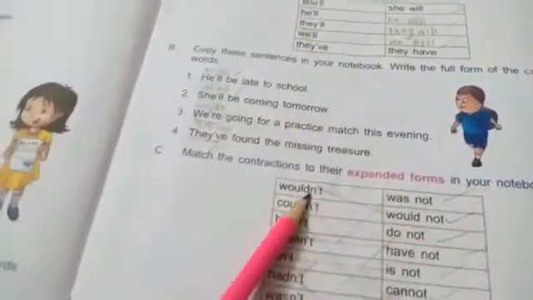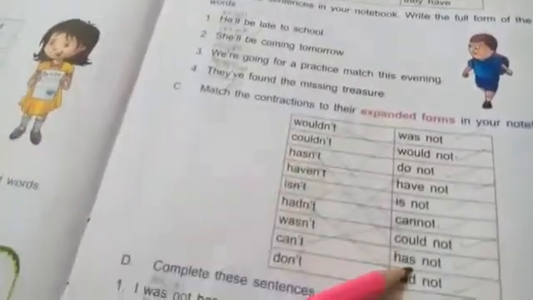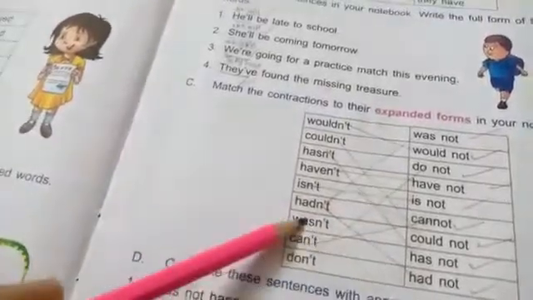Match the contraction to their expanded form in your notebook. Wouldn't, would not; couldn't, could not; hasn't, has not; haven't, have not; isn't, is not; hadn't, had not; wasn't, was not; can't, cannot; don't, do not.